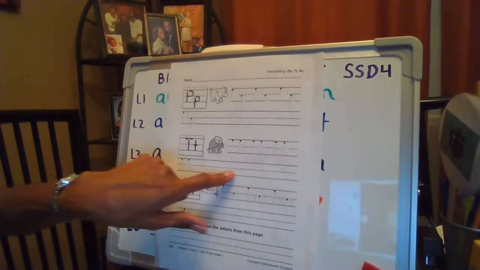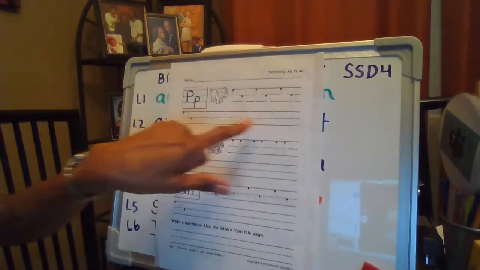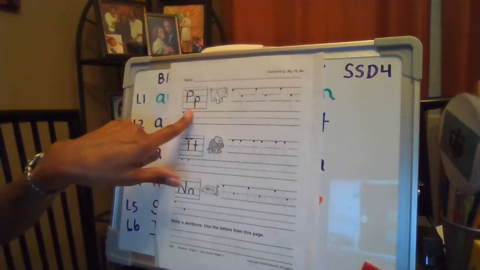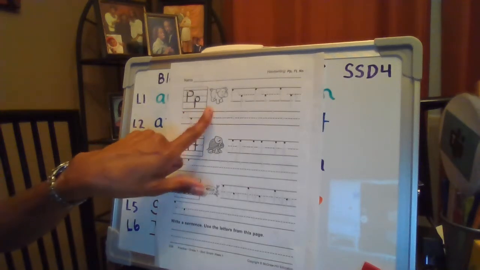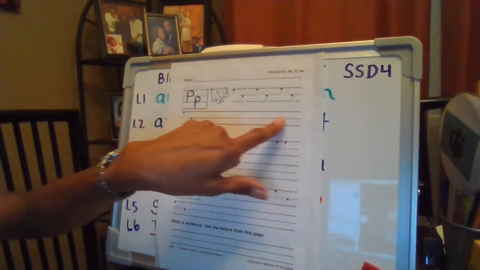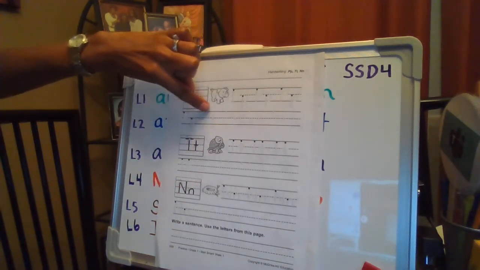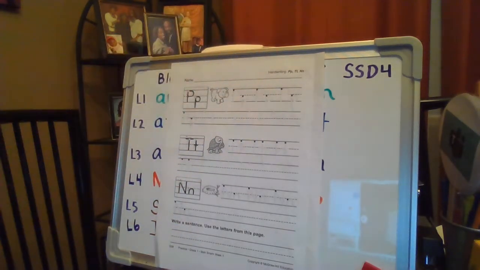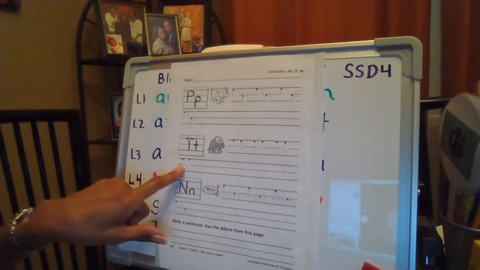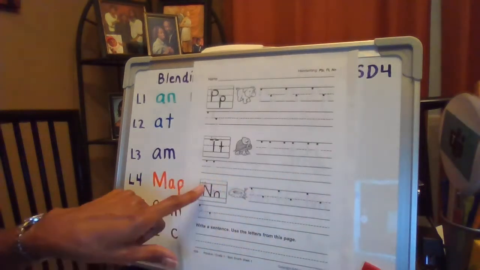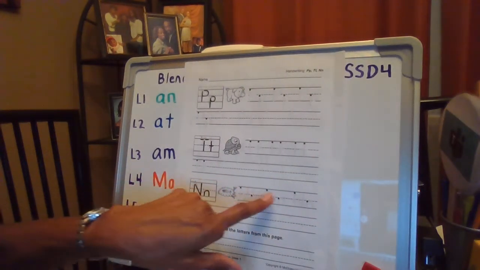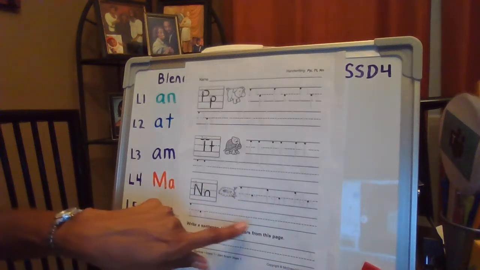Then you're going to write it here on the line. And on these lines, you can do it neatly. Let's see, 1, 2, 3, 4. Do it 4 times. See, there's 1, 2, 3, 4. Yeah, 4 times. Do the same thing with the T on this line. Okay, then the N, you're going to write it here, and then extra practice.